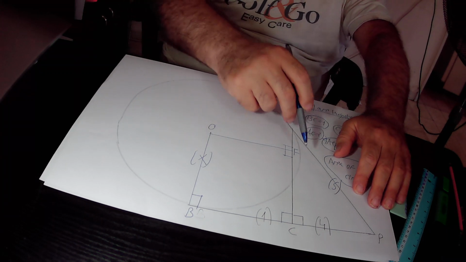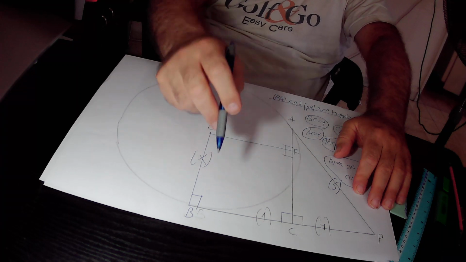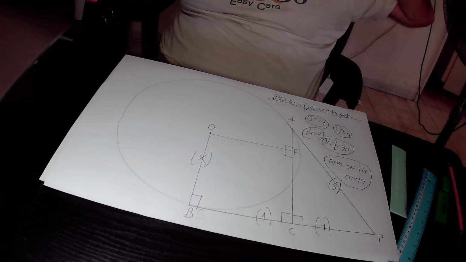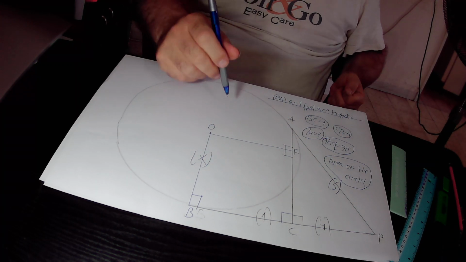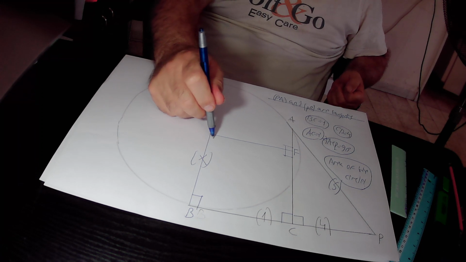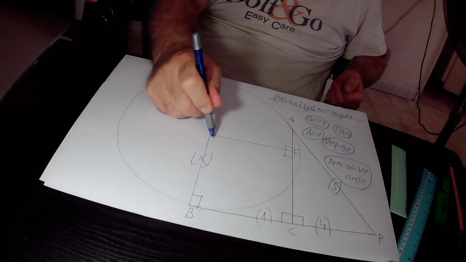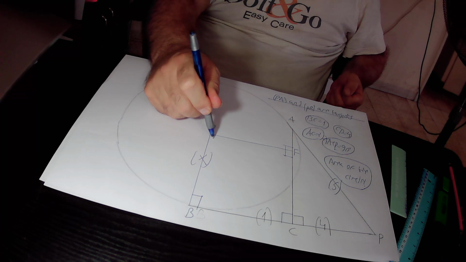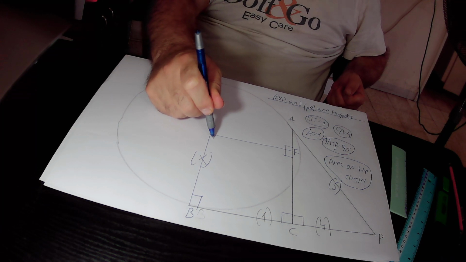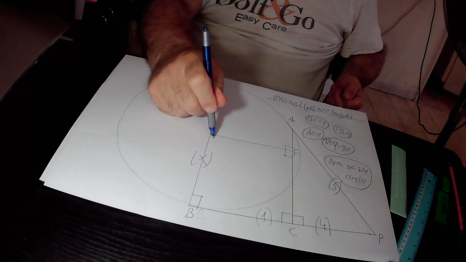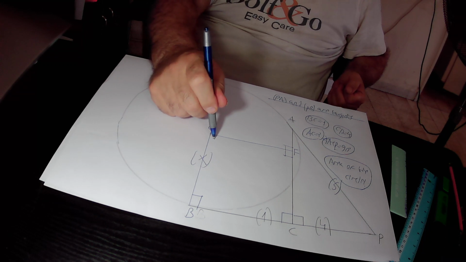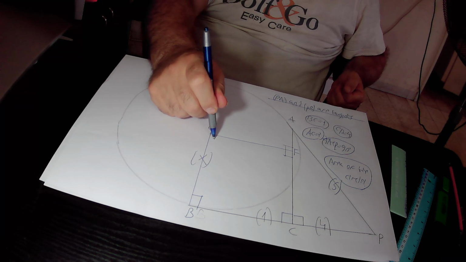Inside quadrilateral OFCB, we have 1, 2, 3 right angles. The sum of 3 right angles is 270 degrees. So 270 degrees plus the size of this fourth missing angle, in total they must be equal to 360 degrees, according to the rule that the sum of the angles in any quadrilateral is equal to 360 degrees. Therefore, this fourth missing angle must be equal to 90 degrees in its size.